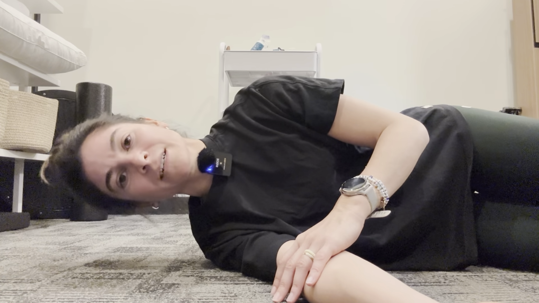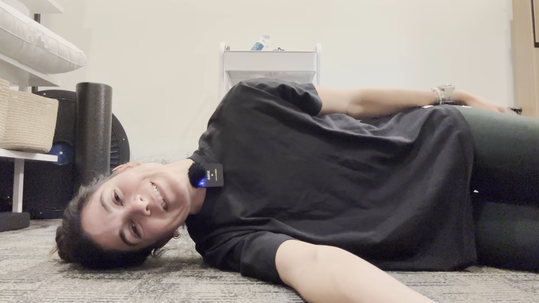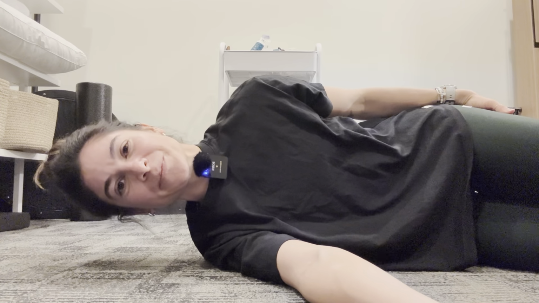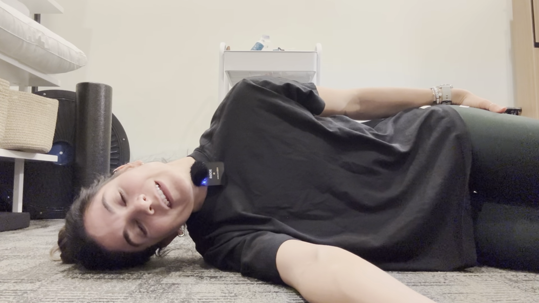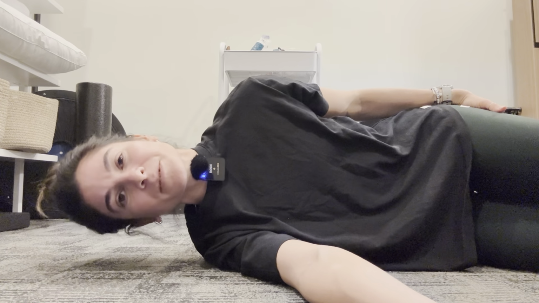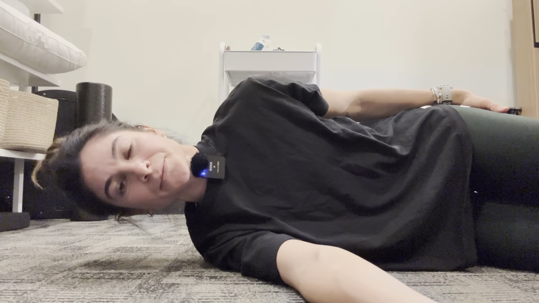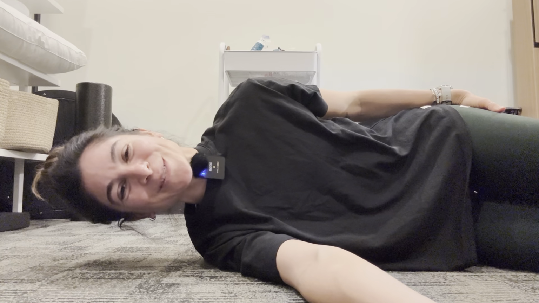Shoulders relaxed. I'm not using my hands to push me up. I know it might look like that just where they are in space, but all the effort is in those lateral flexors. Head is in line with the shoulders, in line with the torso. 45 seconds is up. Let's switch to the other side.